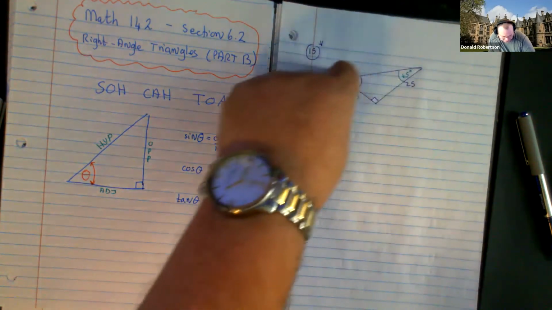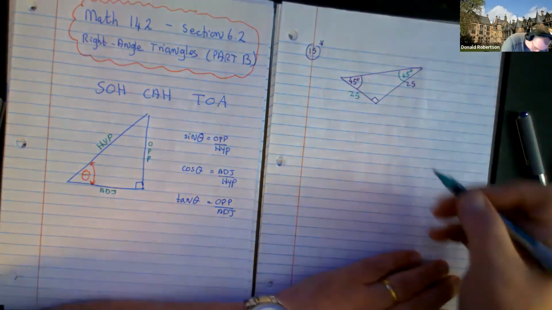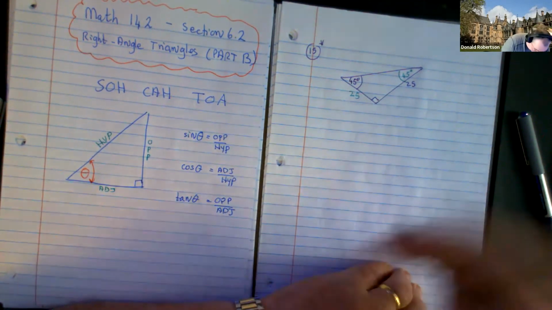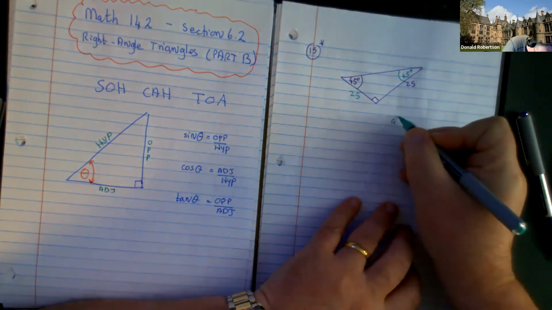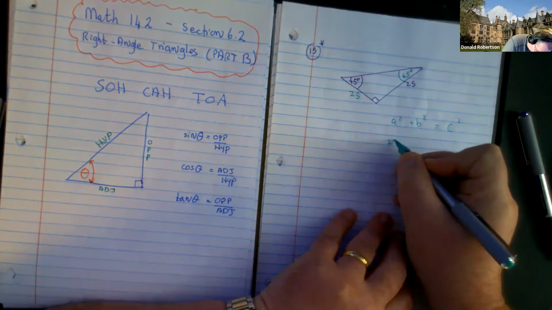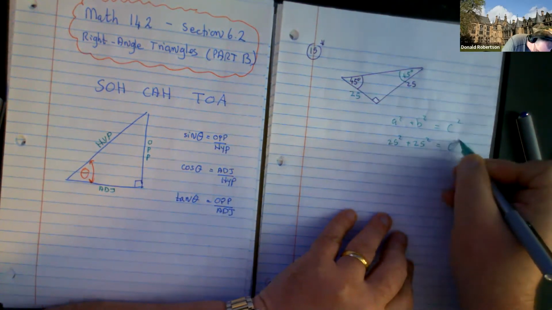Now, there's one guy missing, the hypotenuse. That's the one that I will use Pythagoras on, right? So let's see what we get here. We want the answers rounded off to 2 decimal places according to them. So here goes. A squared plus B squared equals C squared. So it's going to be 25 squared plus 25 squared equals C squared.